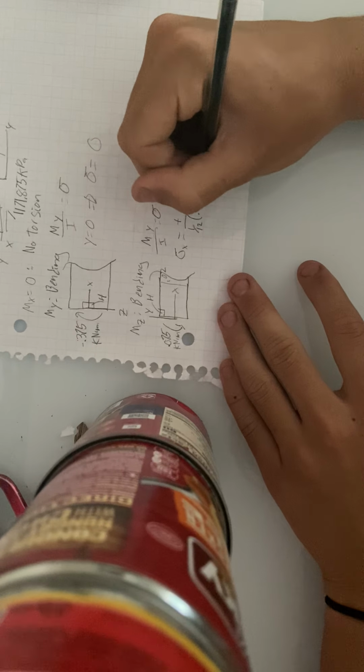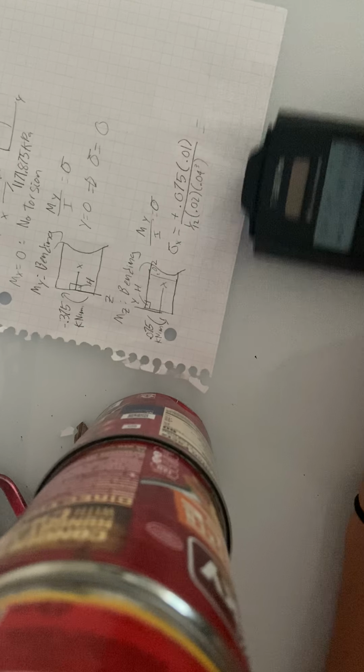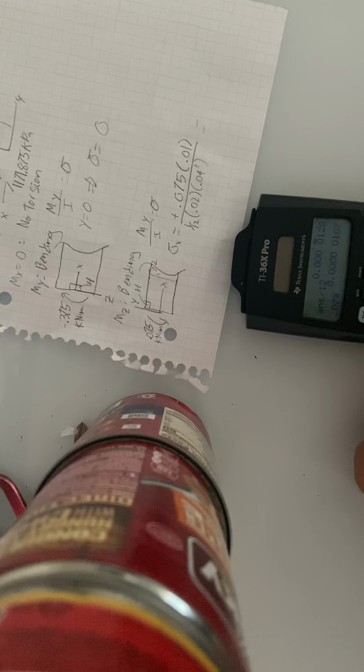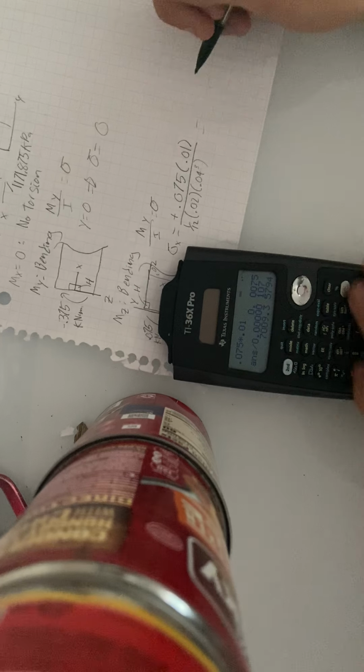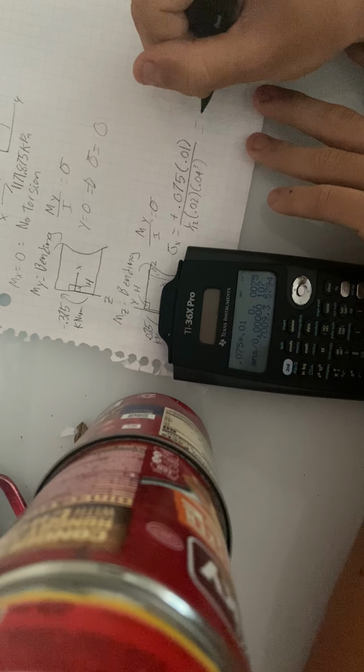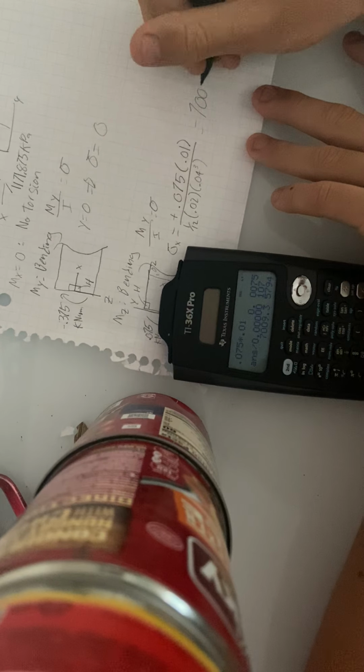Solving that, I'm going to do 0.02 times 0.04 to the third, divide that by 12. And then 0.075 times 0.01. Divide those by each other, and I am getting 7,009. Let me see if this might just be a rounding issue.